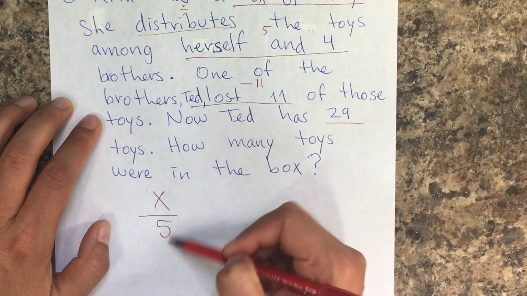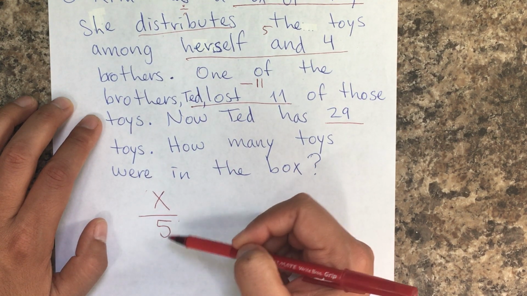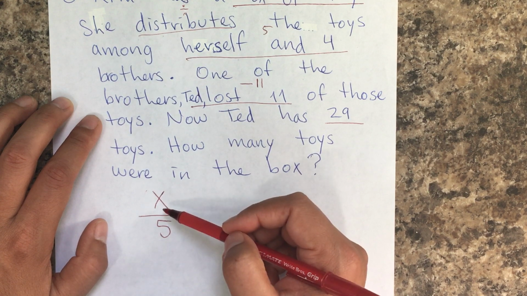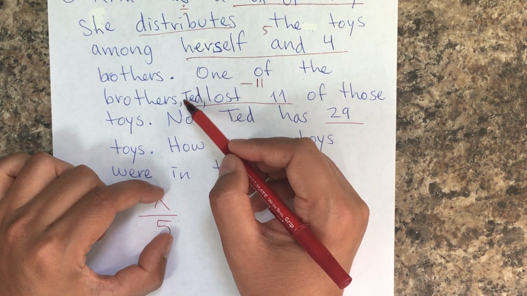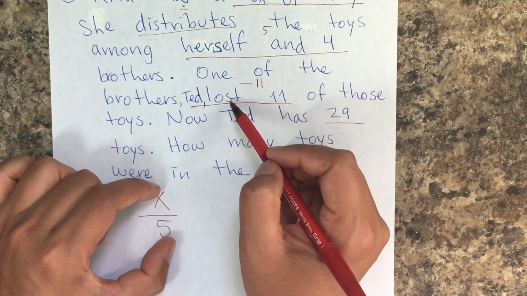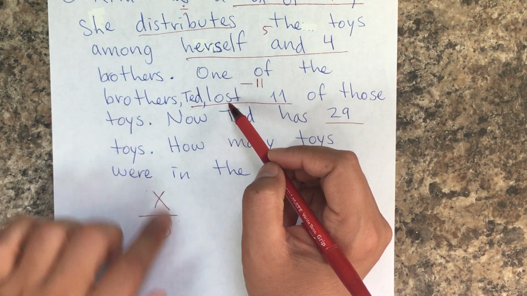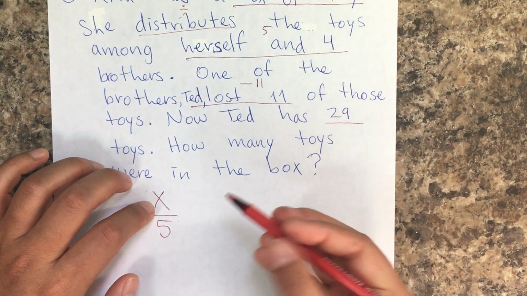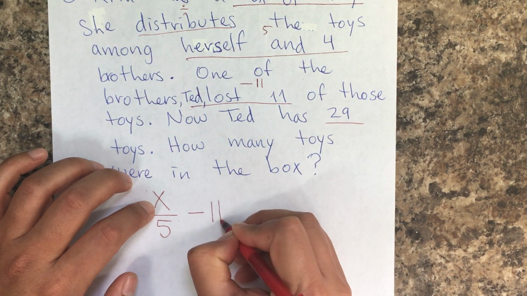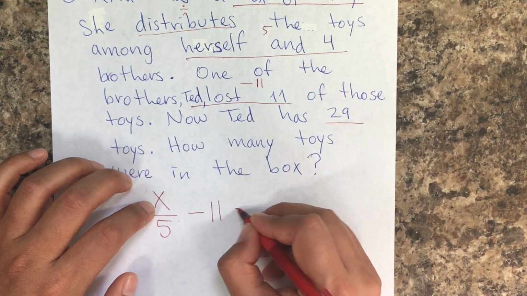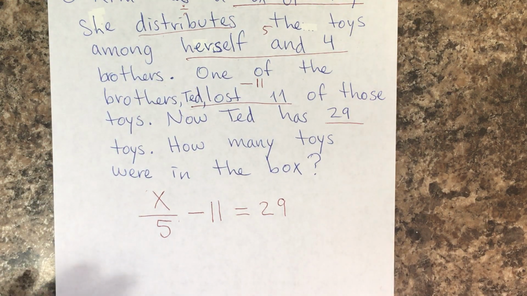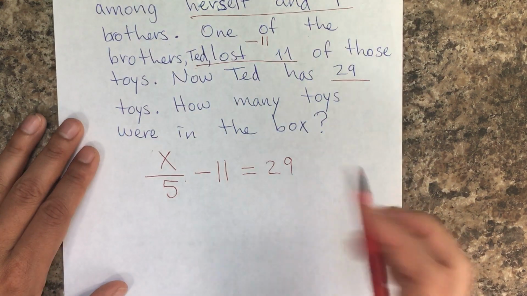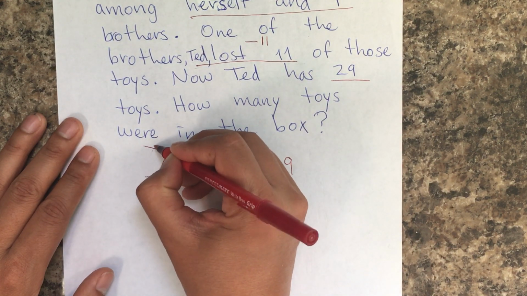So this is what Ted got. This is also what Rita got. And so we're just going to use it for the representation of what Ted got. After Ted got his toys, he lost 11, so minus 11. And now he has only 29 because he lost 11 of those. Okay, so let's do the representation.